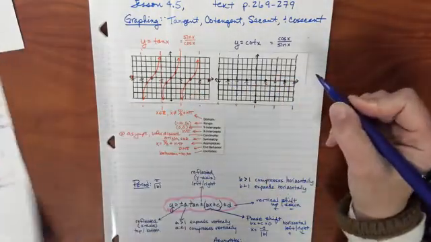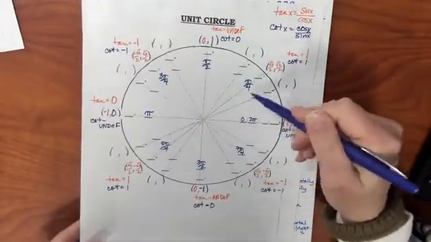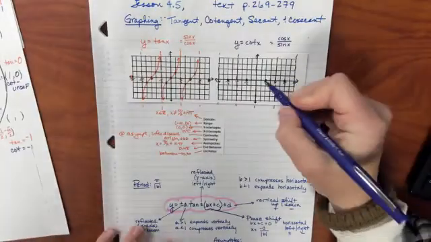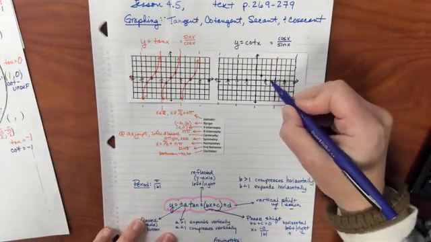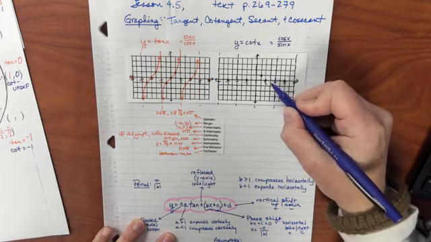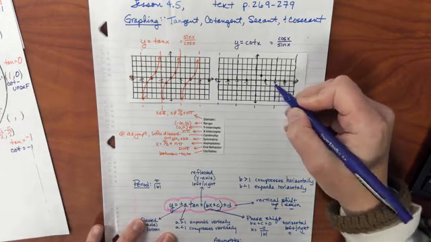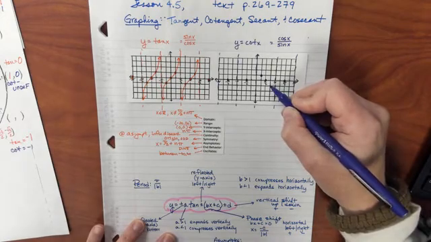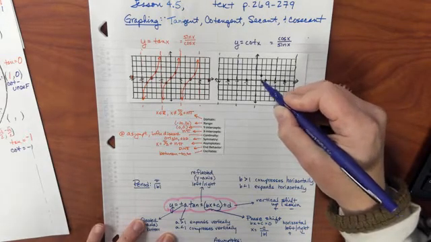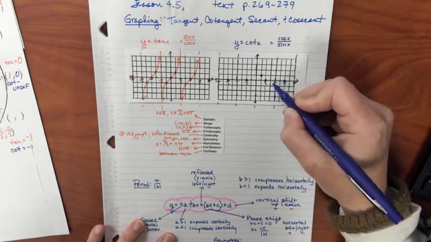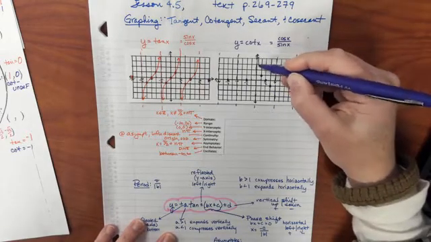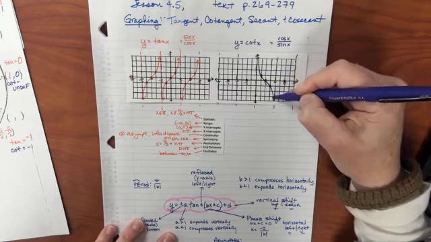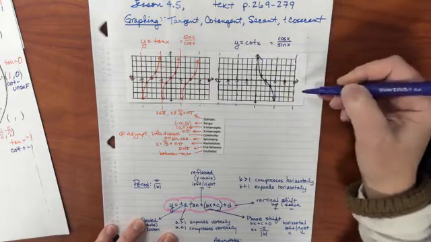Now here at pi over 4, it's still 1. And at 3 pi over 4, it is negative 1. Let me get that right. At 3 pi over 4, I was right the first time. Down here, it's negative 1. Look what happens. It's flipping the other direction.